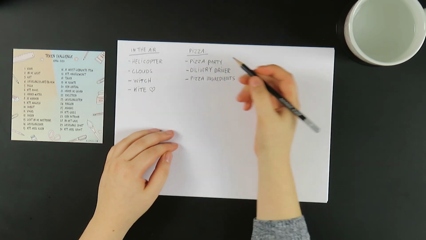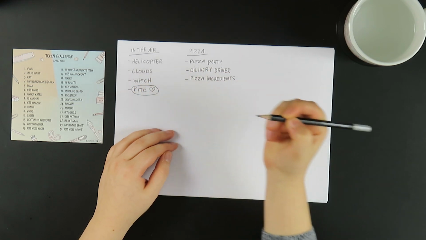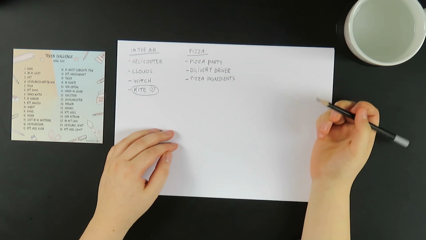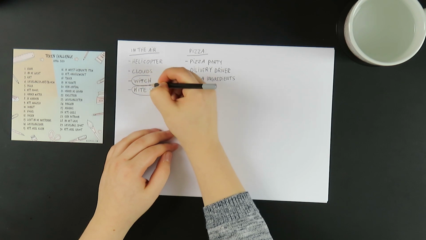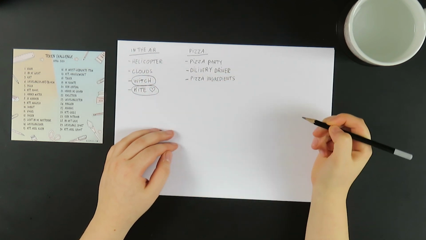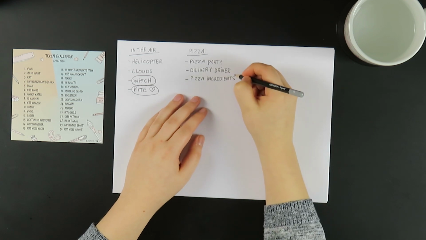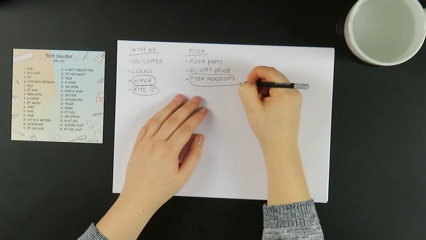Just make sure that you can clearly see which word you're going to work with. If you have several ideas that you want to work out, you can also mark them as well. So with the pizza part, I'm going to choose the pizza ingredients. I think that's a fun idea.